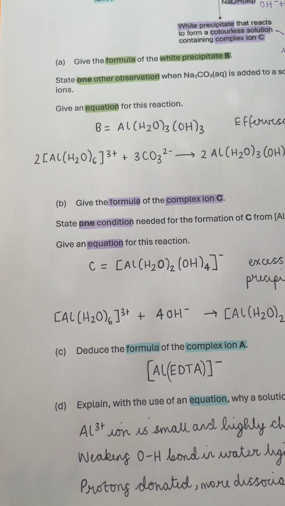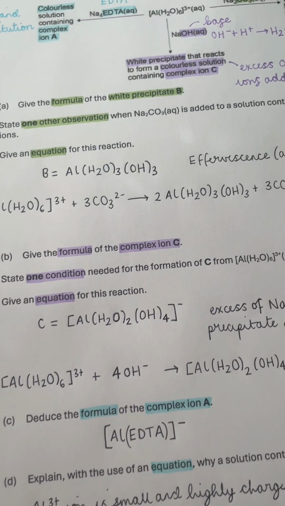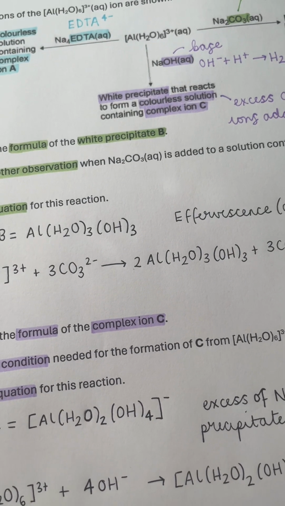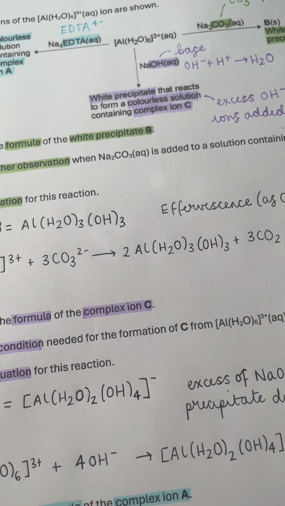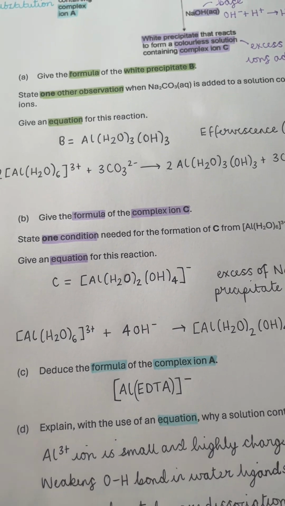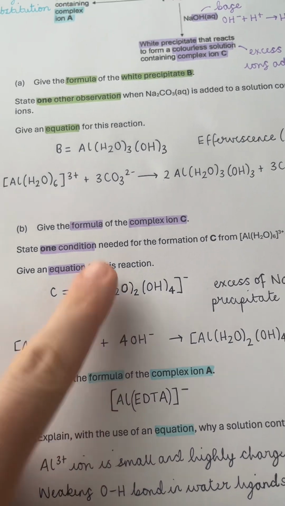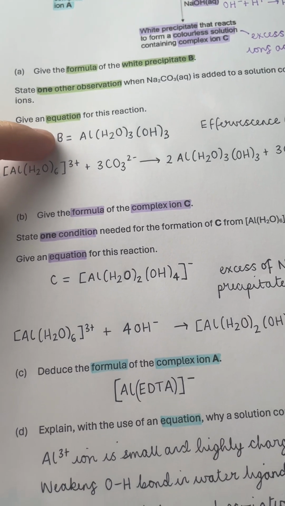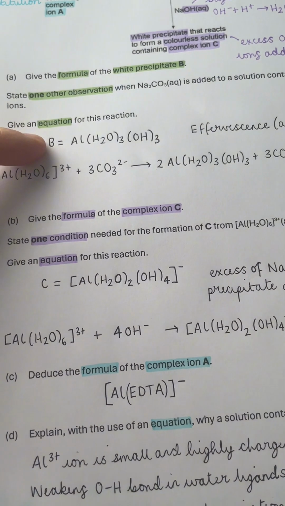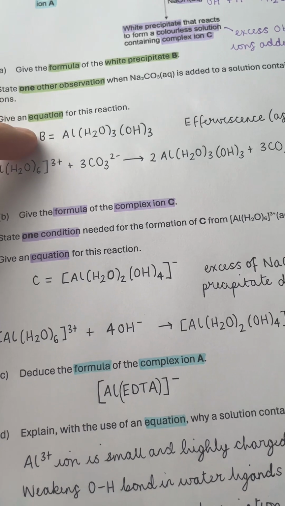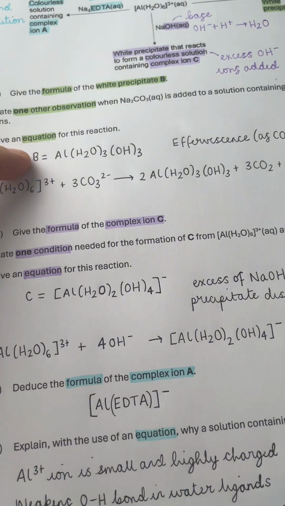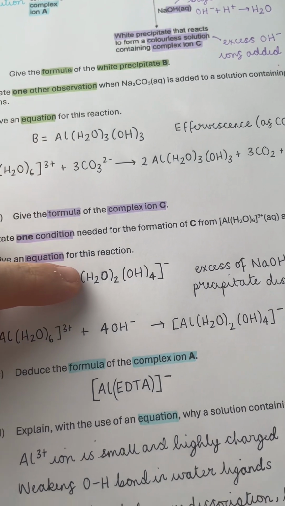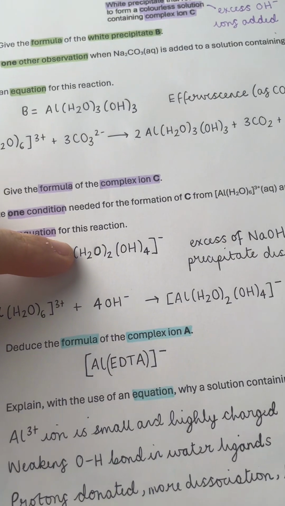So in part B, we're asked for the formula of complex ion C, which is the colourless solution that is made once the white precipitate then further reacts. So we would have our white precipitate, which would be exactly the same as the formula of B, but then because we've added an excess of OH- ions, we get the OH- ion acting as a base one more time and taking away another proton from one of our water ligands.